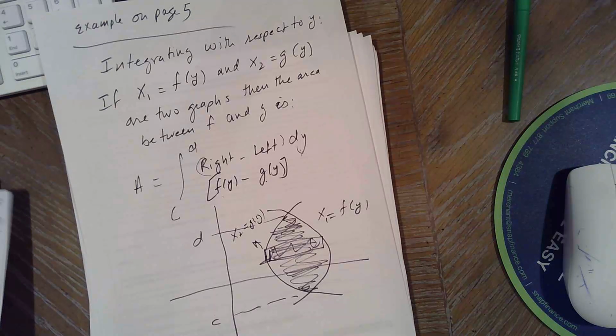So we get a parabola that opens sideways to the right. So this is actually y equals positive square root of x. This is y equals negative square root of x. When you take the square root, you get y equals plus or minus square root of x. Okay?